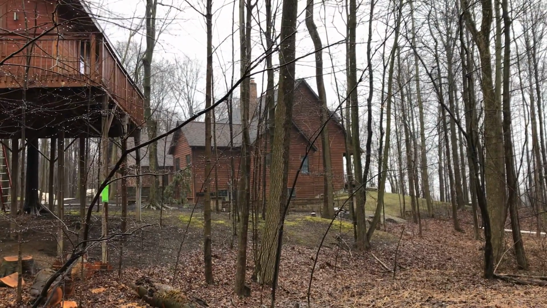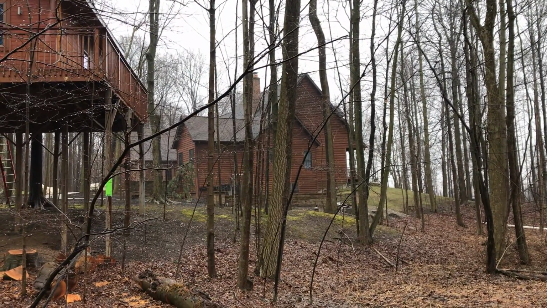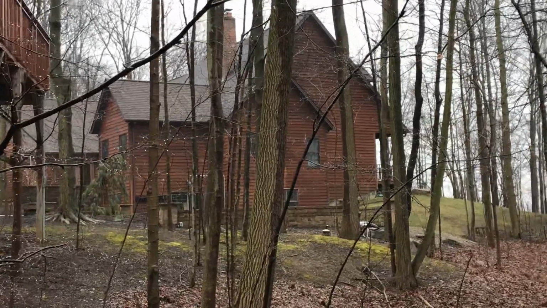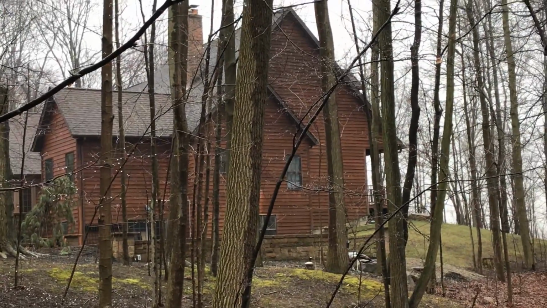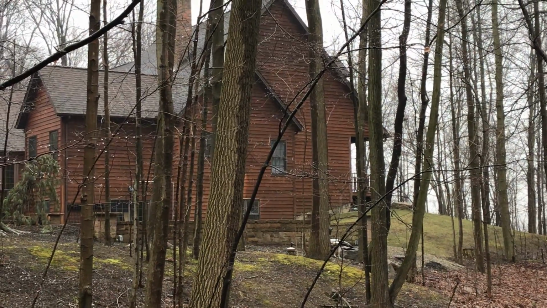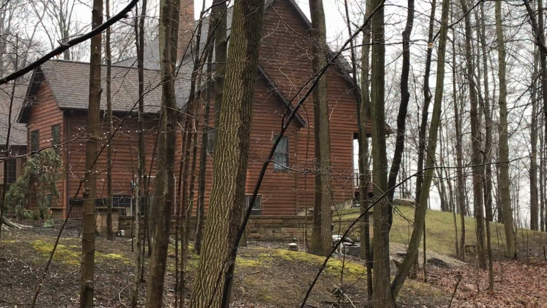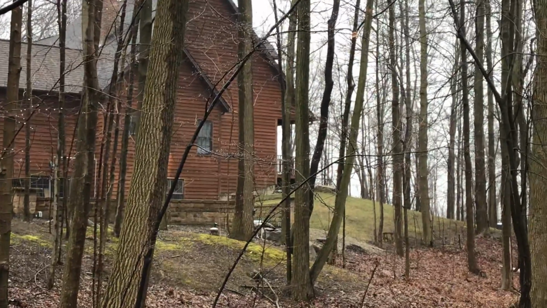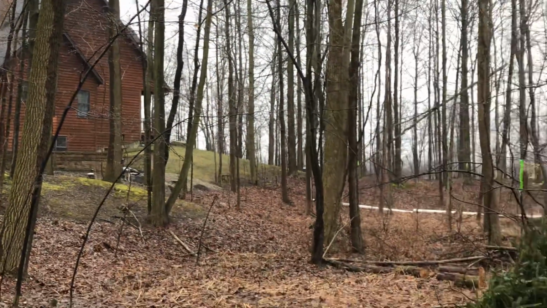So in a perfect world, what I would do, Adam, is construct my barn and actually attach it to the side of my house. And it would come down into this area.